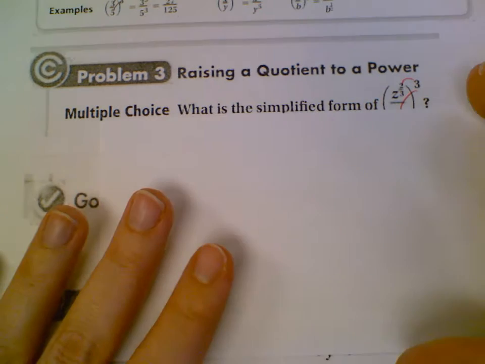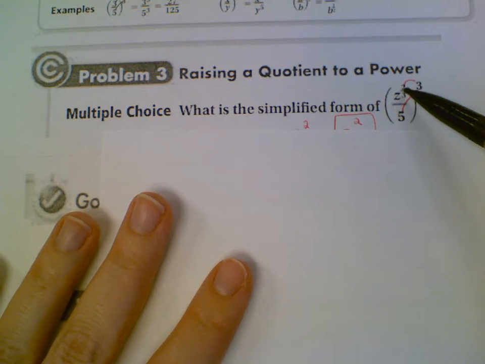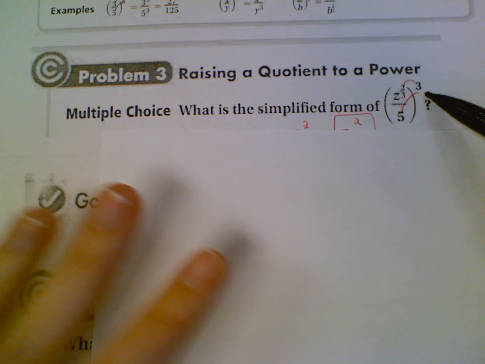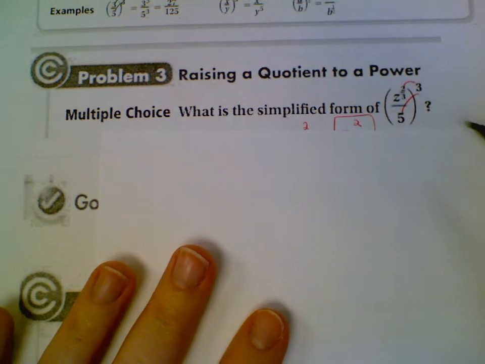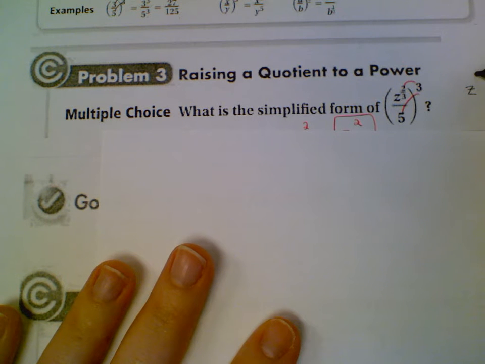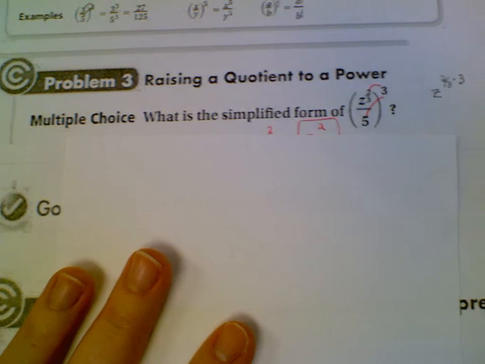So let's take a look at this first example here. It wants you to simplify z to the 2/3 over 5, all raised to the third power. So I'm going to distribute this exponent to everything. So that means I'm going to do z to the 2/3, and I'm going to multiply that by 3.